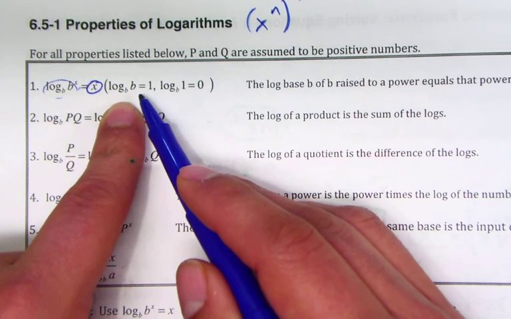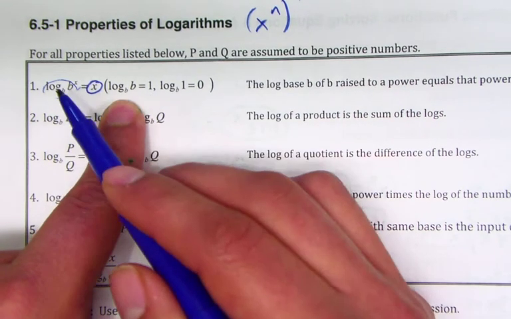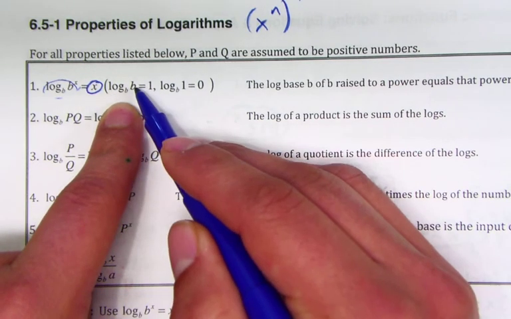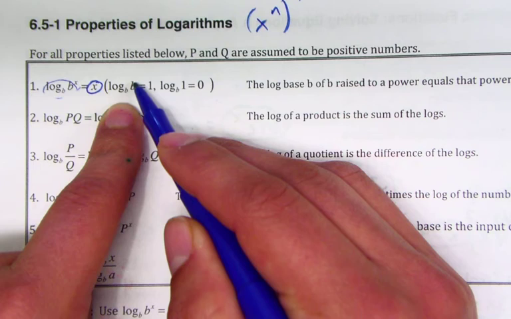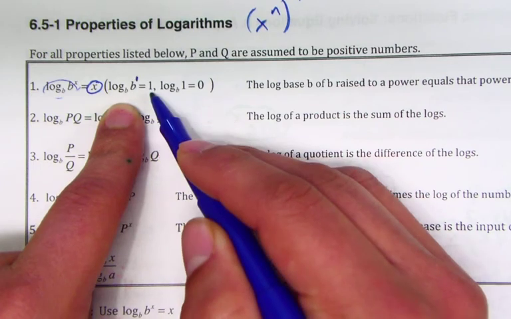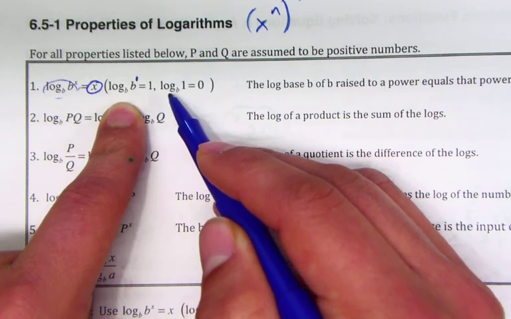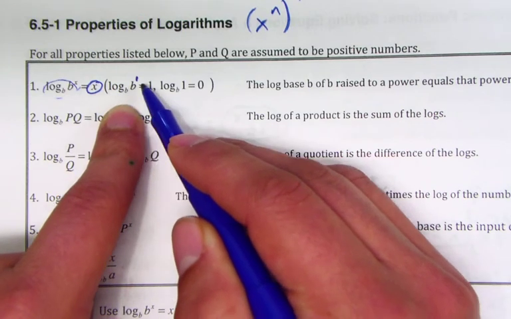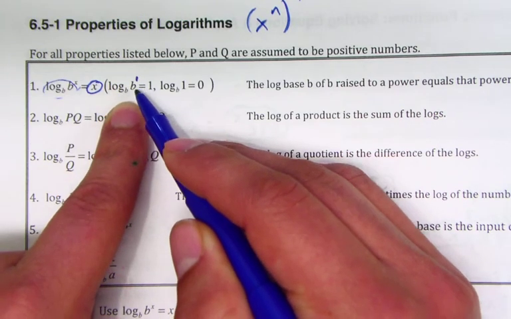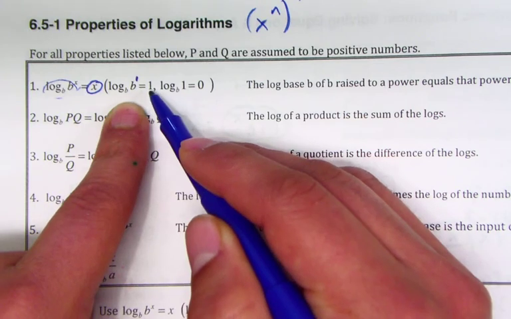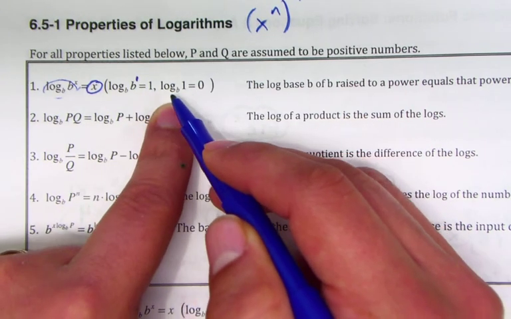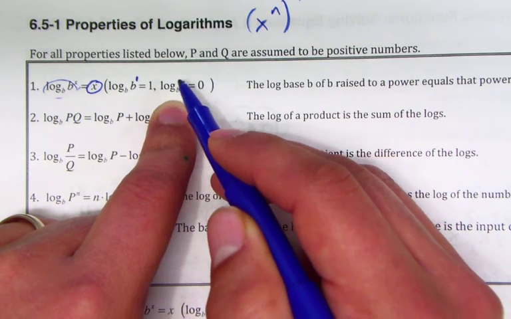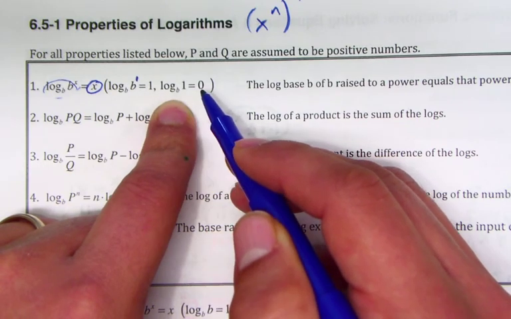Okay. This can be easily explained using either property, but what's the exponent of this b here? 1. So do you guys see why that's 1? Okay. So basically, log in any base of just that base always equals 1. Here, log base b of 1 equals 0.